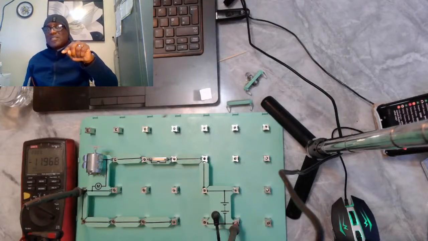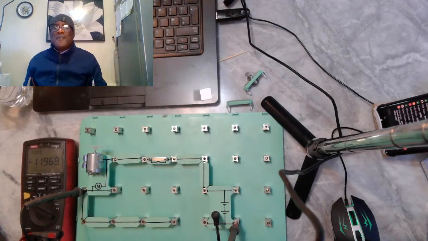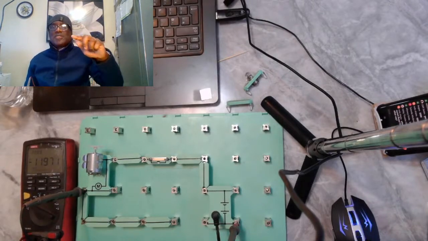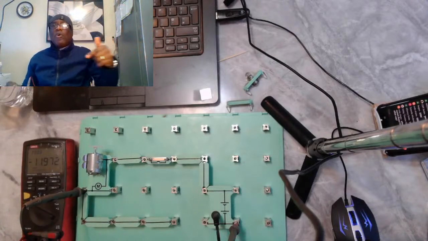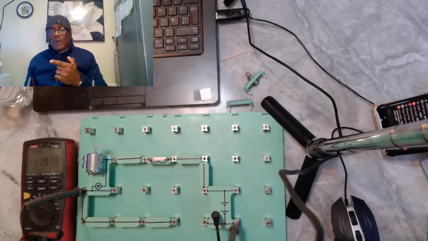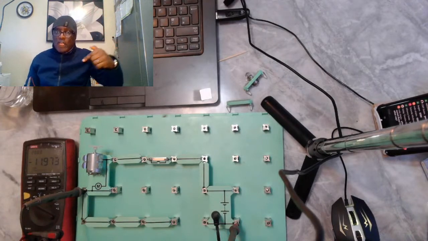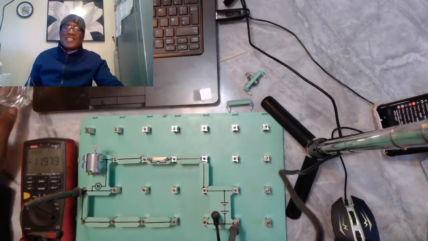The electrons, the holes don't flow. What flows is the electrons. And the electrons are attracted by the holes that are on the positive side. Therefore, they move from the negative to the positive to complete a circuit.